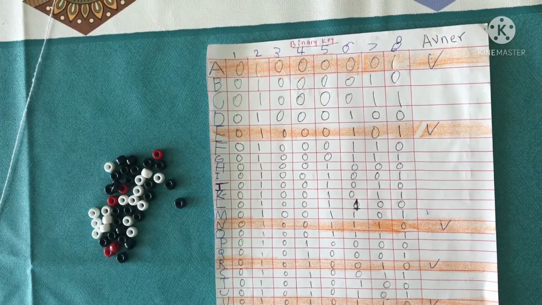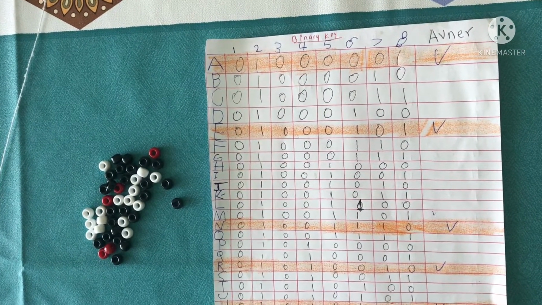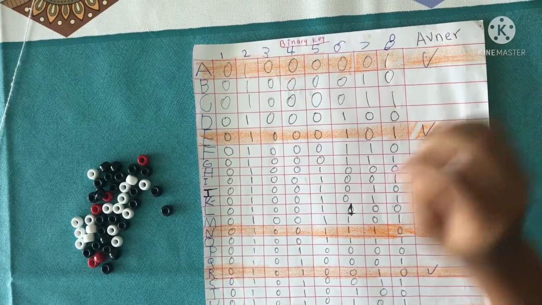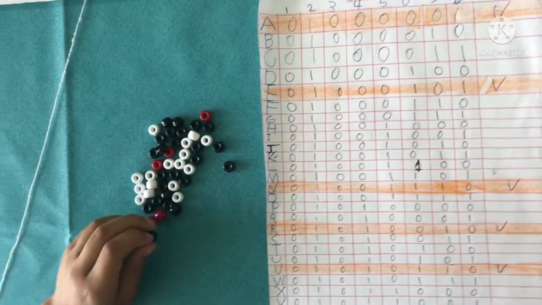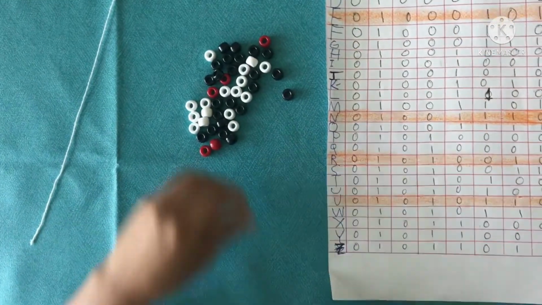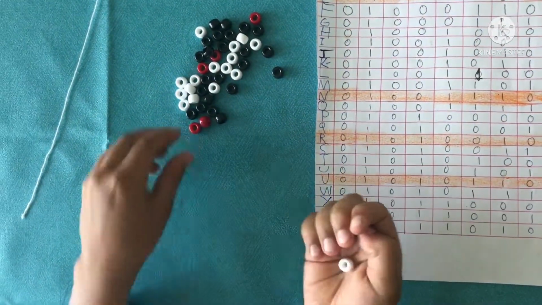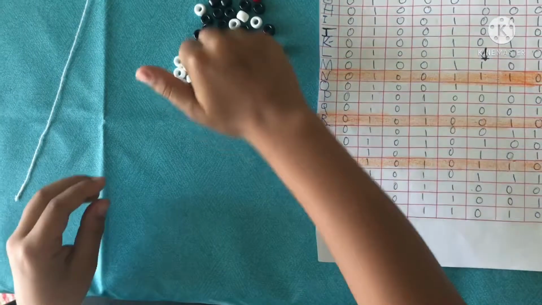Guys, let's make a necklace of my name, Avner. Okay, so black is 0, and white is 1, and red is stop.